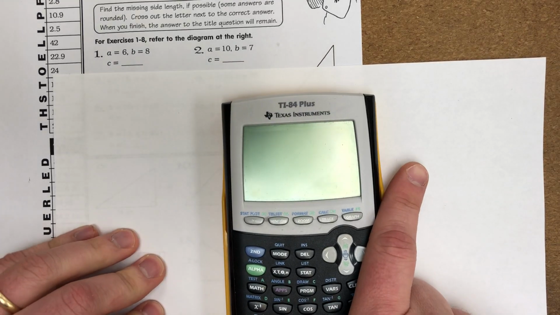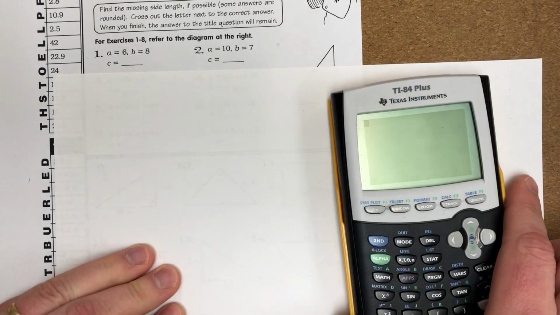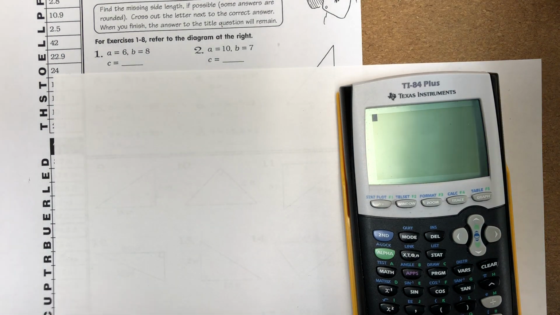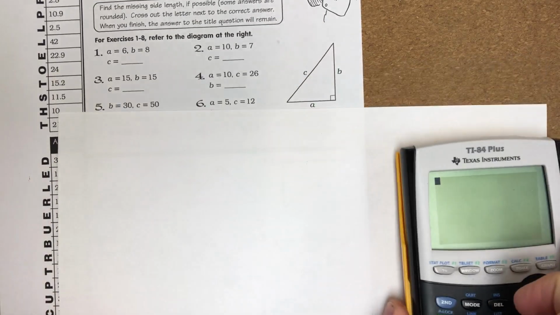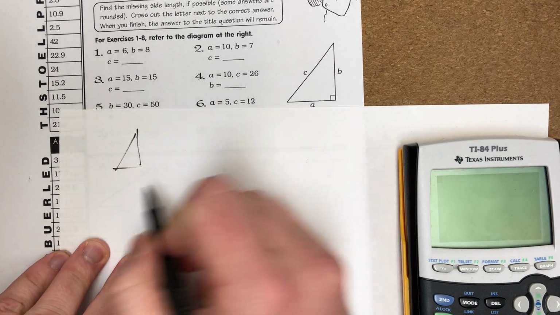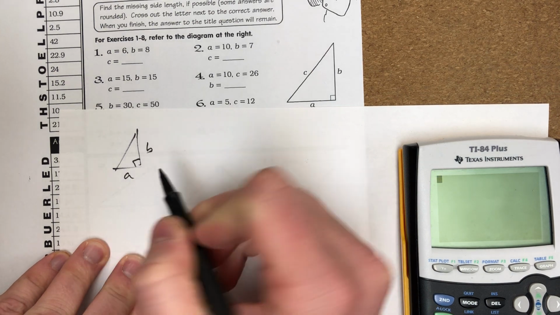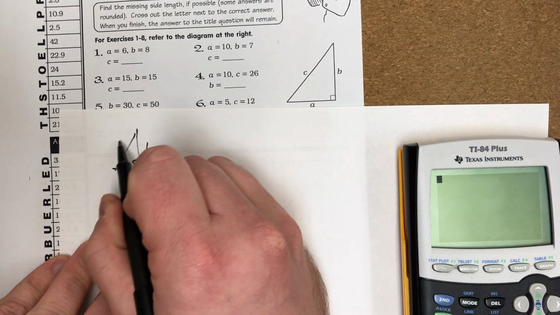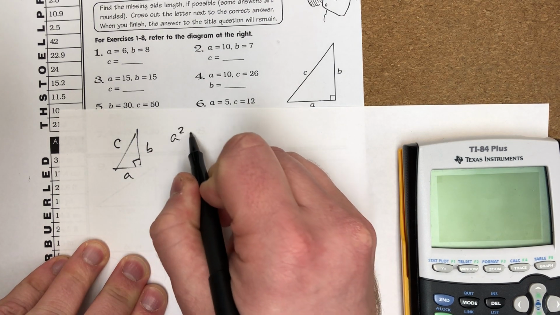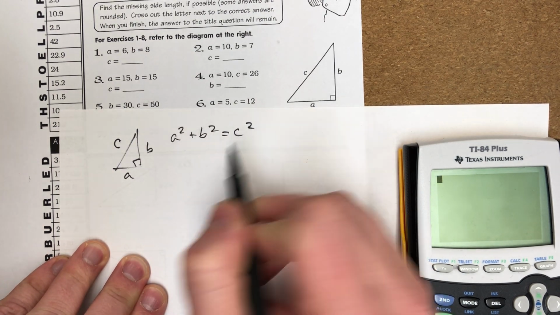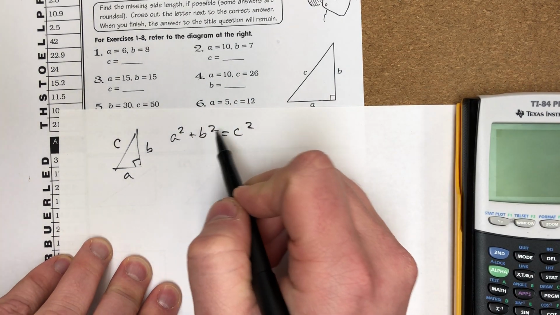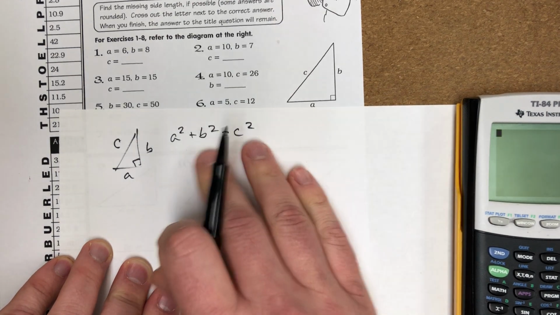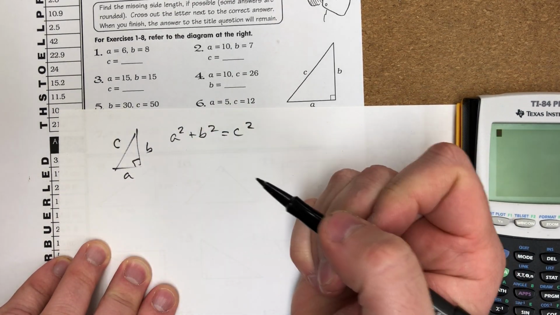All right, let's start with a very, very little bit of review. If you have a right triangle, such as this, we call the legs A and B, and we call the hypotenuse C. Every right triangle ever has this formula, and it's always true. That formula is A squared plus B squared is equal to C squared. It works no matter what, as long as you have a right triangle.